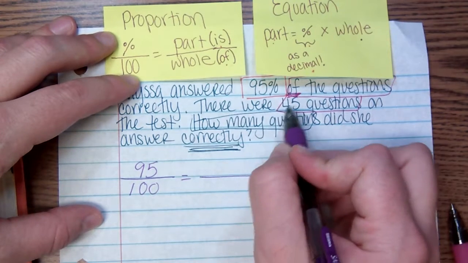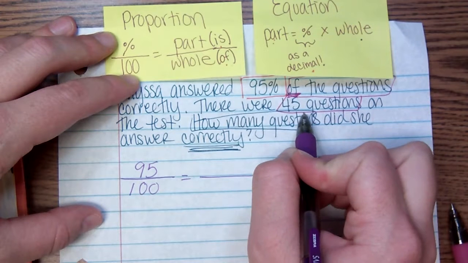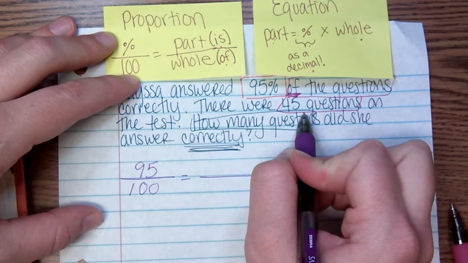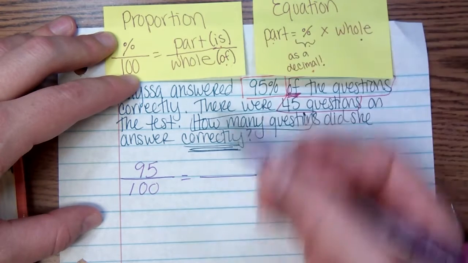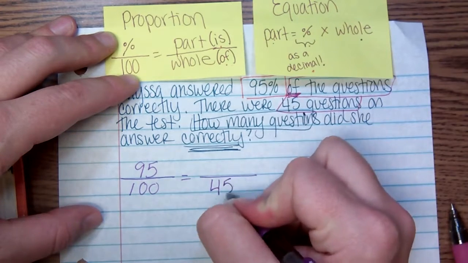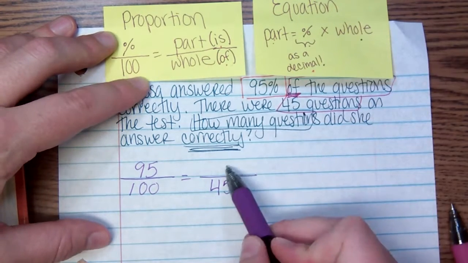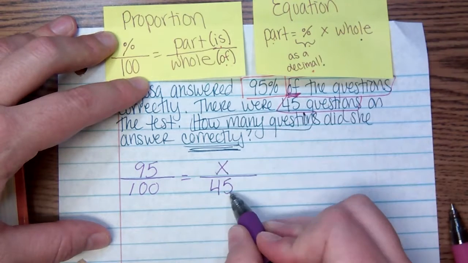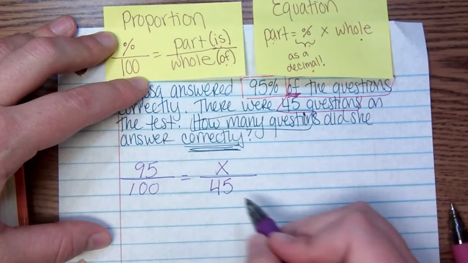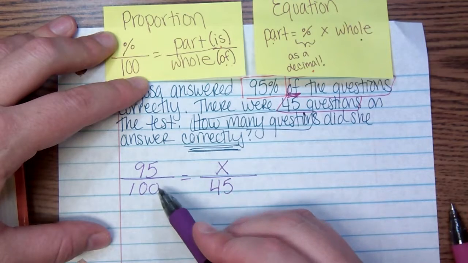Of the questions, and the questions that are on the test, there are 45 questions. That's the total. That's the whole. There is a total of 45 questions. So the part that she got right is what we're not sure of, but we know it's going to be less than 45, but it's going to be close. 95 is really close to 100.